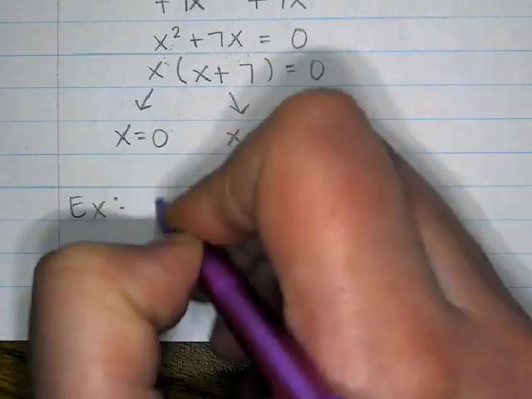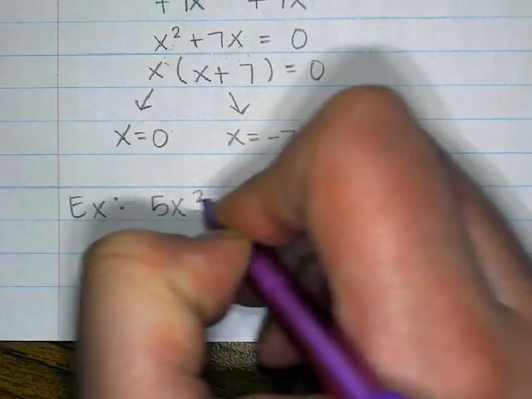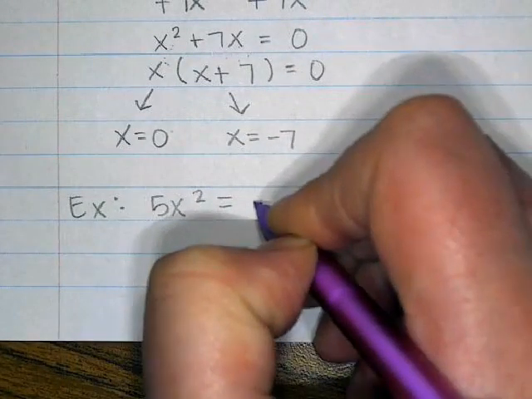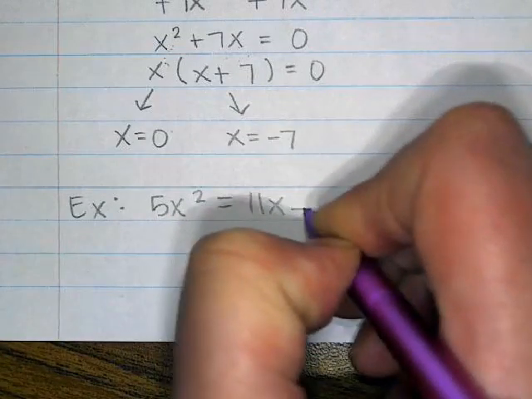All right, 5x squared equals 11x minus 2.